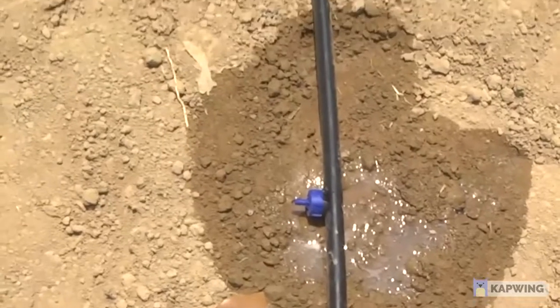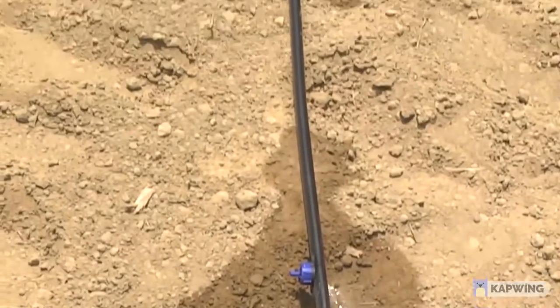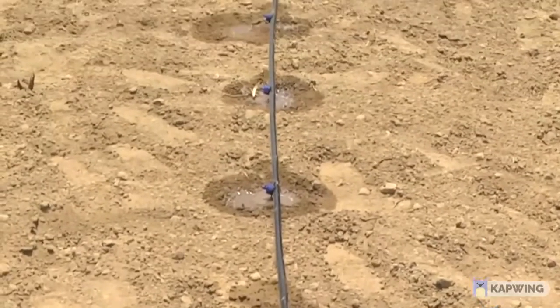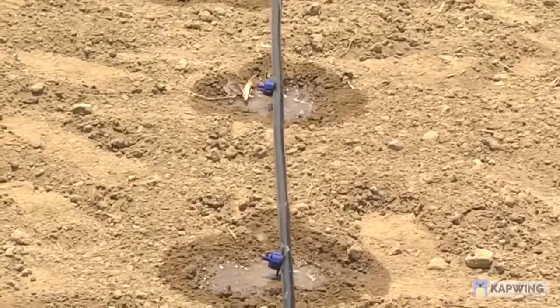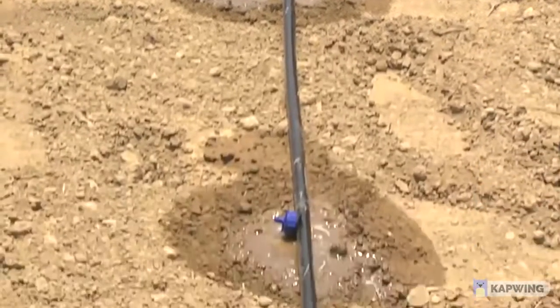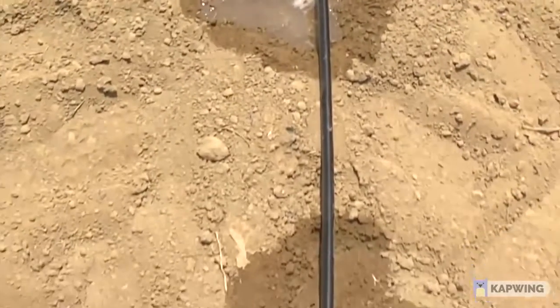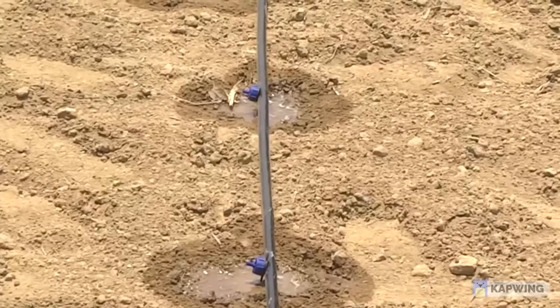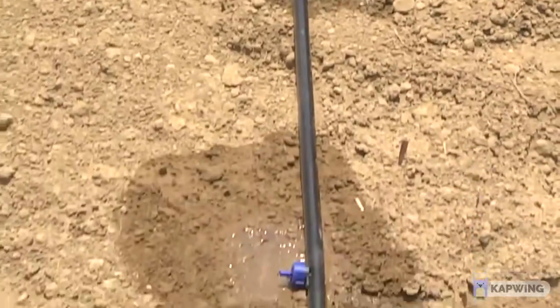Now you can see here, when we have attached these drippers and are supplying water, the water coming out forms a wetting circle. One part is observing the amount of water delivered out of the drip emitter, but the water from all the drip emitters cannot be collected.